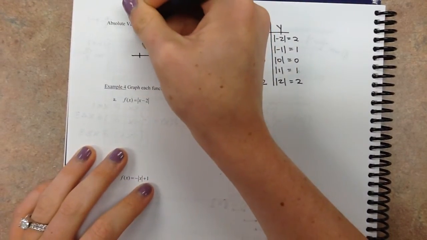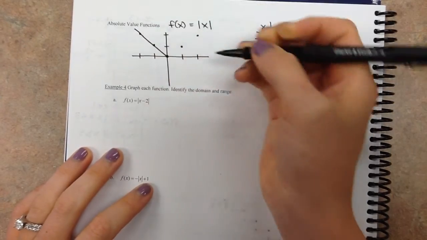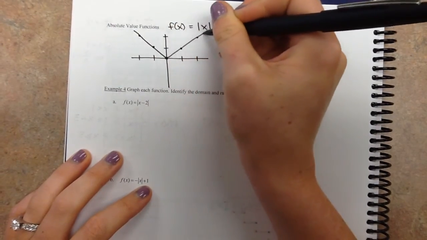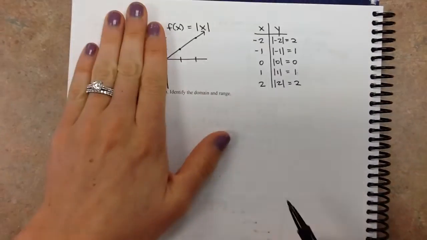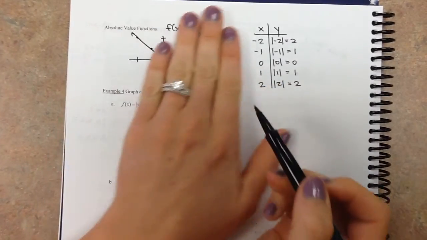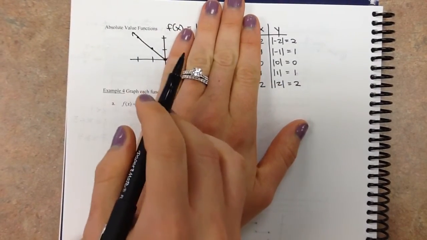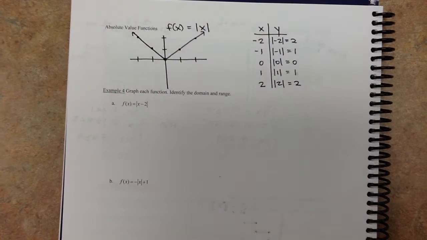And so when you connect the dots and keep the graph going out to both sides, you'll notice that it just has this V shape. So this part of it looks like a normal line. And then when you get over here, that line flips because it gets flipped above the x-axis where everything is positive. Okay, so that's what your absolute value graph looks like. It looks like a V.